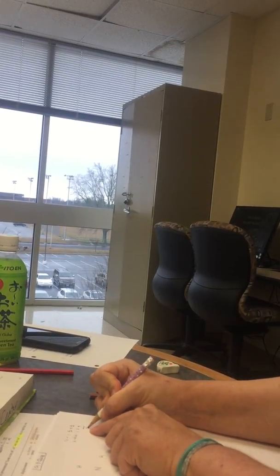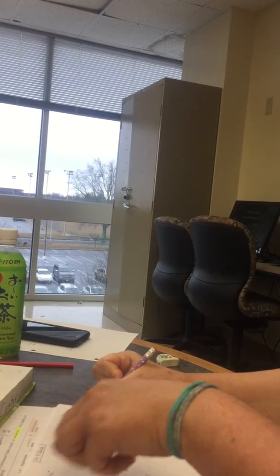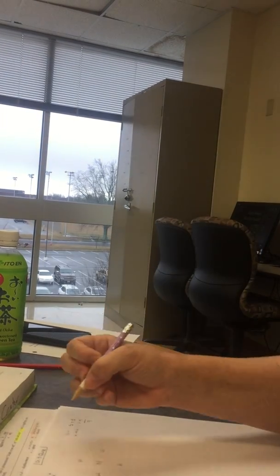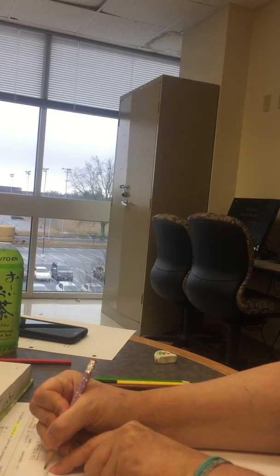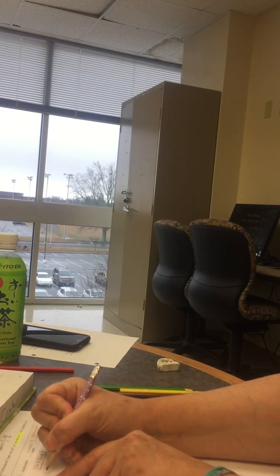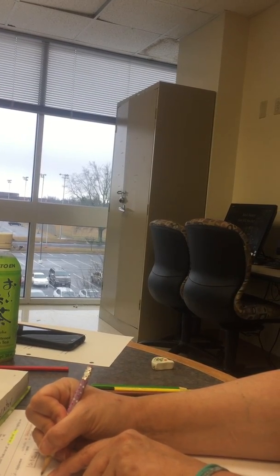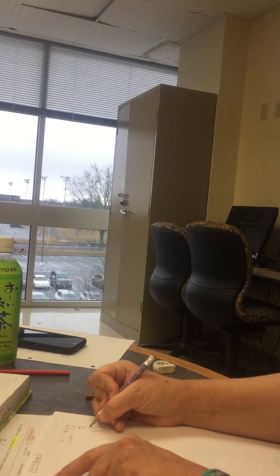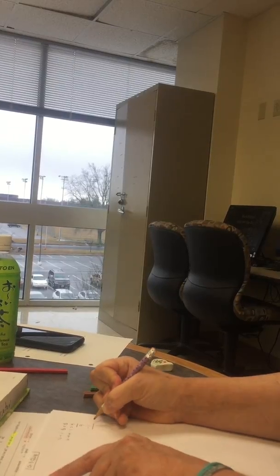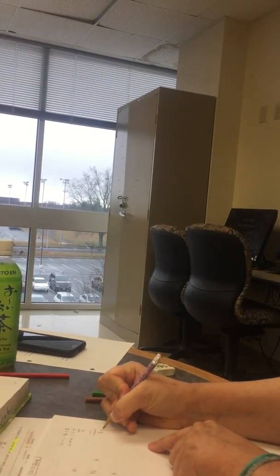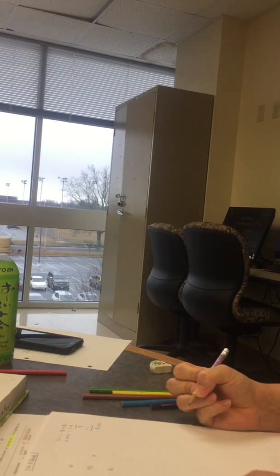Then I add it up, 9. But one of those electrons got taken away, and that's how come this is a positive. So if this is a positive 1, I'm going to say minus 1. 9 minus 1 leaves me 8 valence electrons.